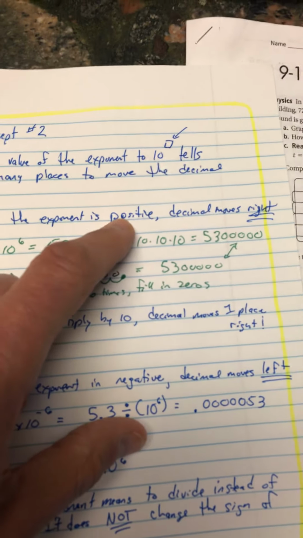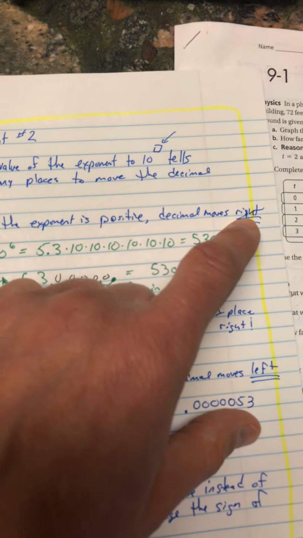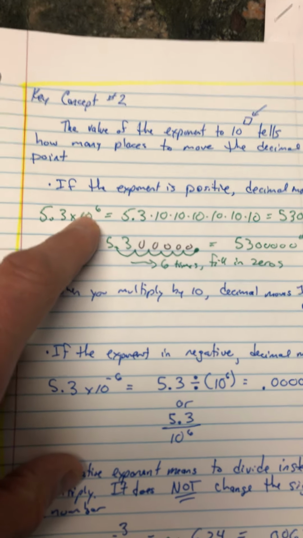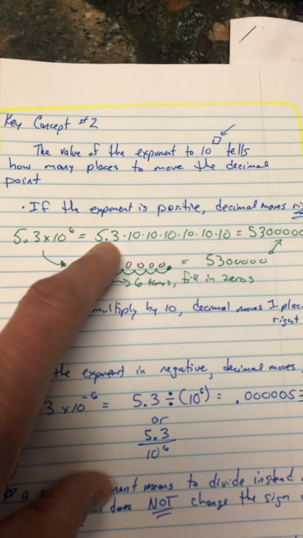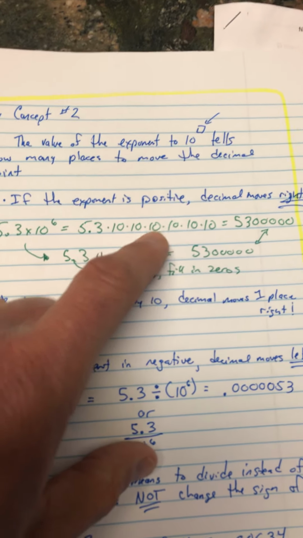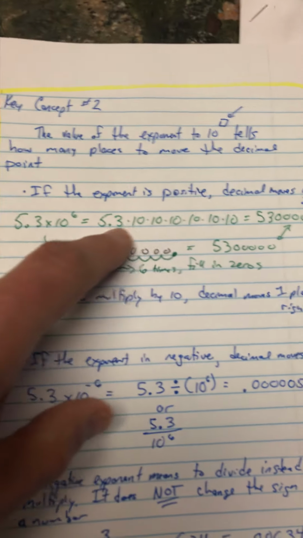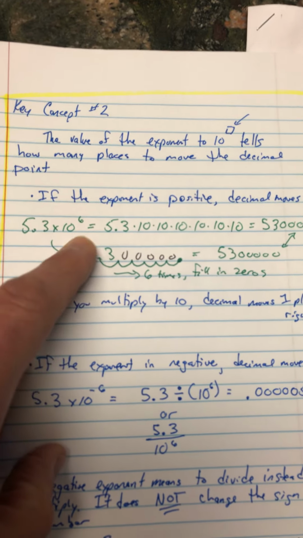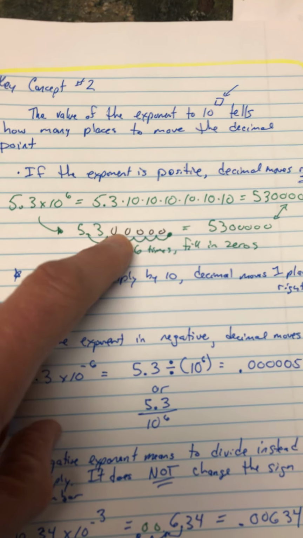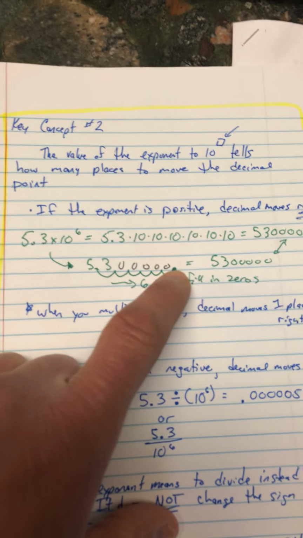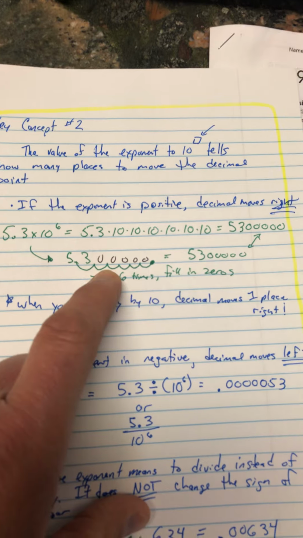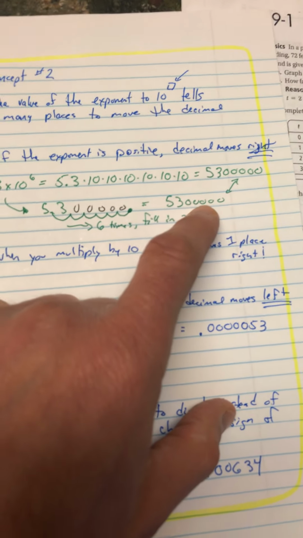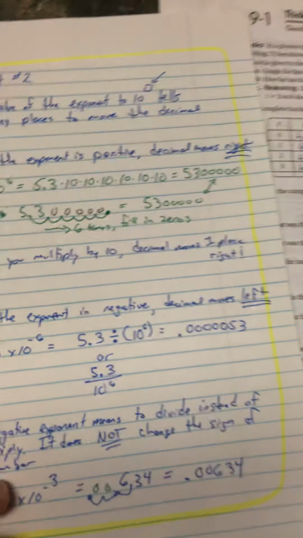If the exponent is positive, the decimal point is going to move to the right if we want to put it into standard notation. So if I had 5.3 times 10 to the 6th, that's basically saying it's 5.3 times 10, 10, 10, 10, 10, 10. I wouldn't write all this out. The point of scientific notation is just take this guy, move it over 6 places to the right, 1, 2, 3, 4, 5, 6, put my decimal point down, fill the zeros into those values, and you see either way I'd get that same answer of 5,300,000.